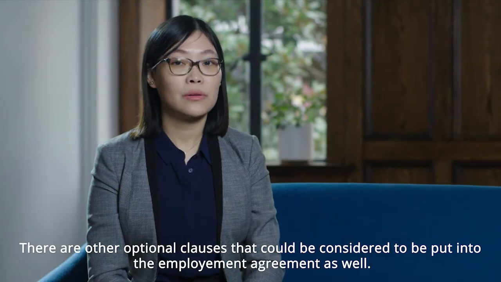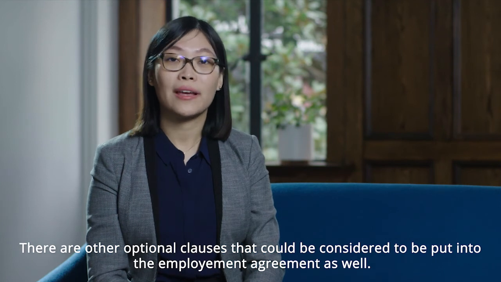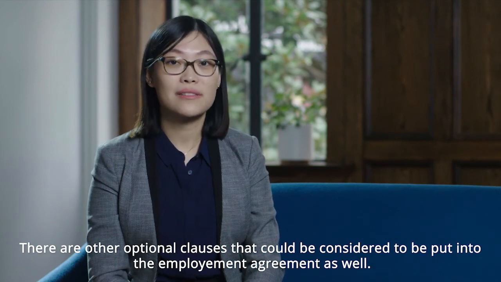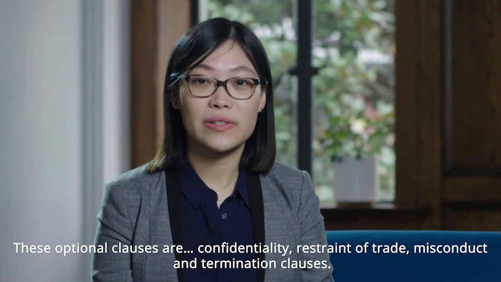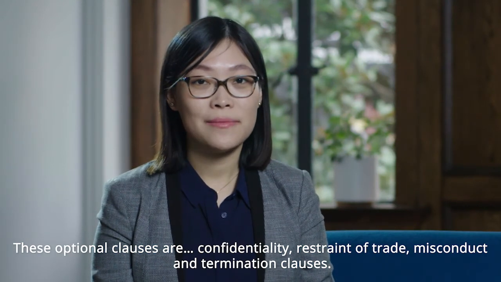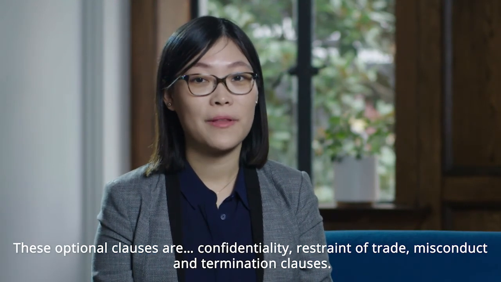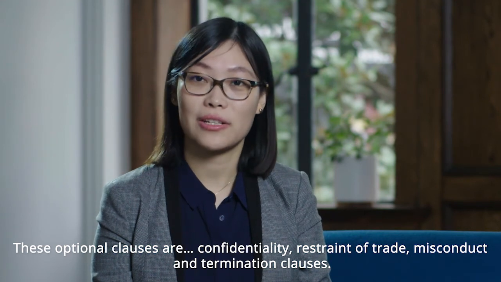There are other optional clauses that could be considered for the employment agreement as well. These optional clauses are confidentiality, restraint of trade, misconduct, and termination clauses.